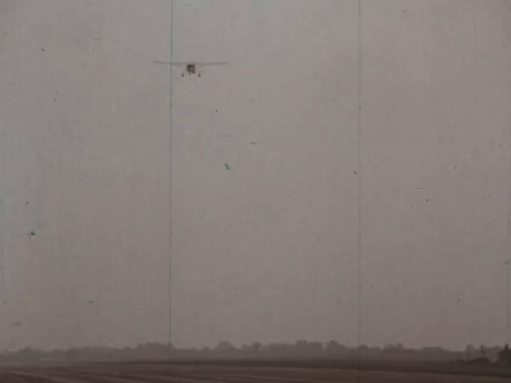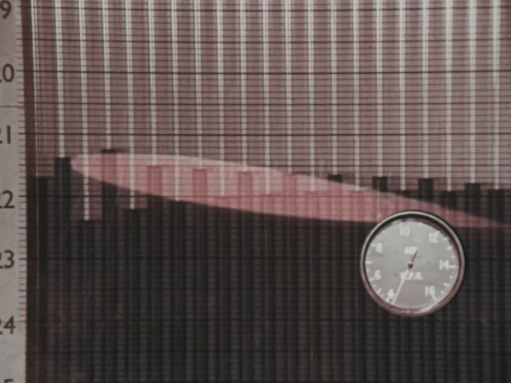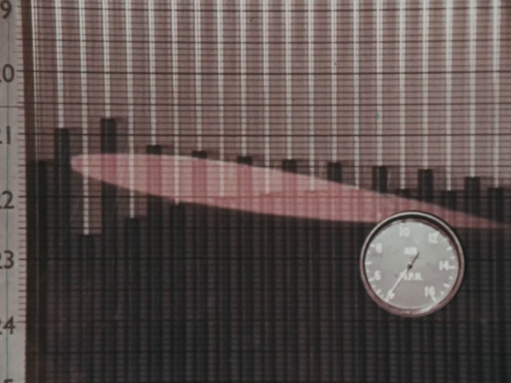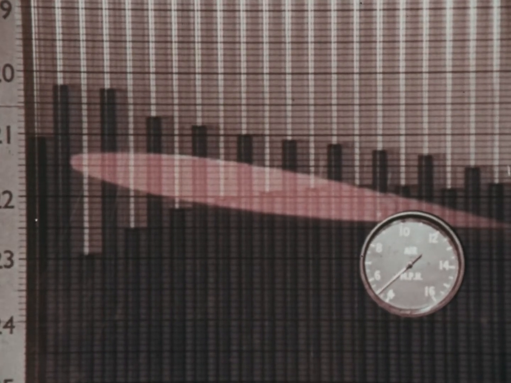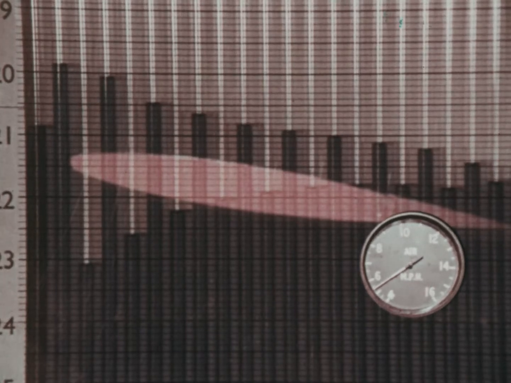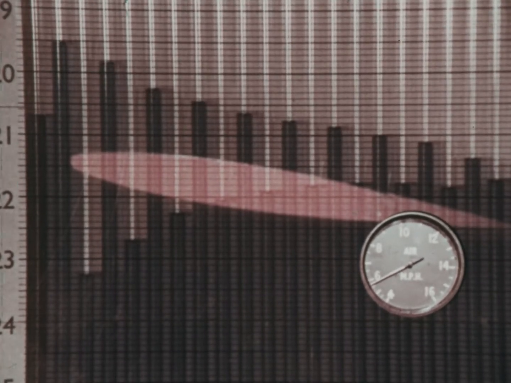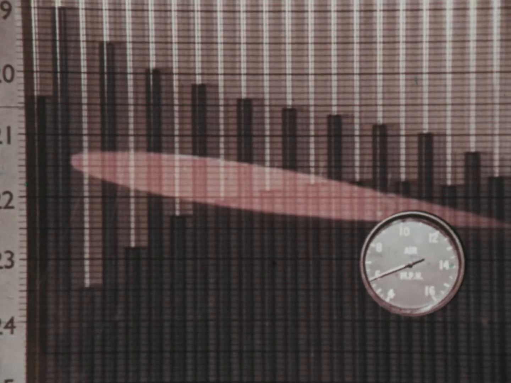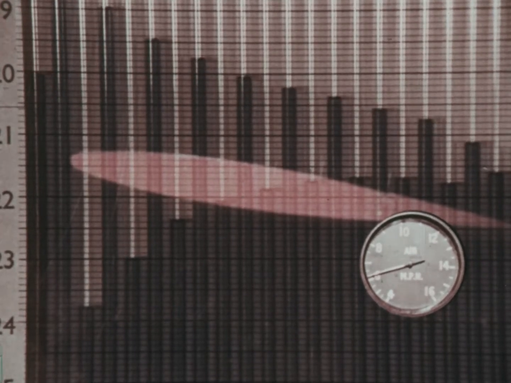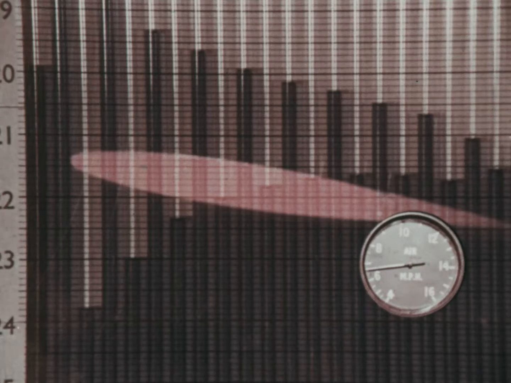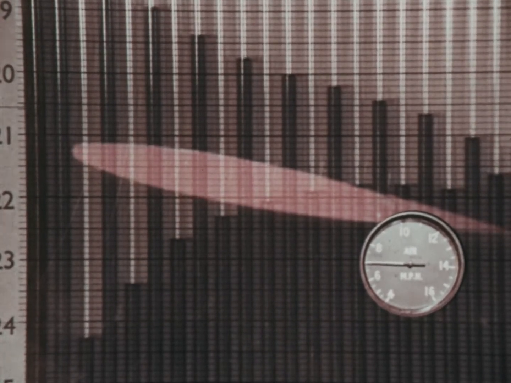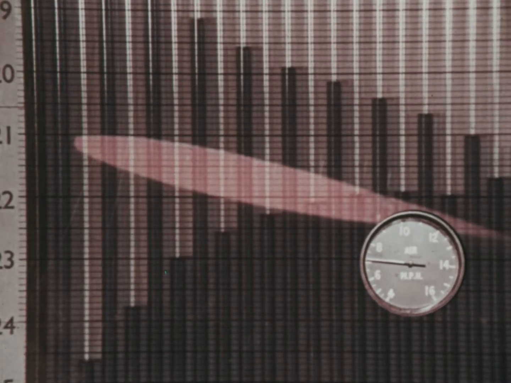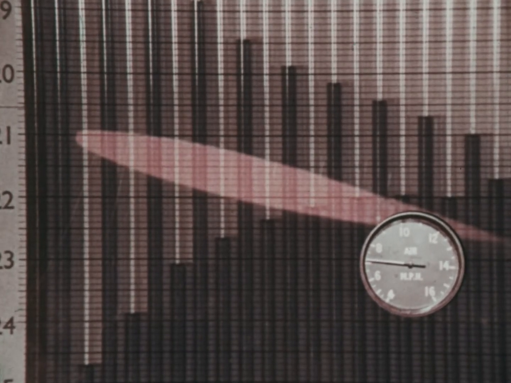Let's follow that takeoff through in the wind tunnel. See how the lift builds up with the speed. In fact, it increases as the square of speed. Then, as we increase the angle of attack at liftoff, there is a sudden, almost muscular increase in lift to help us off the ground.